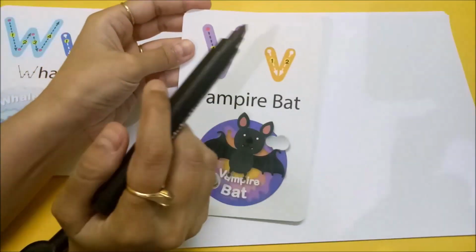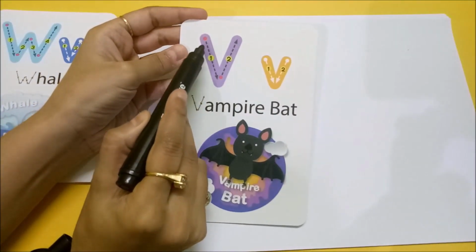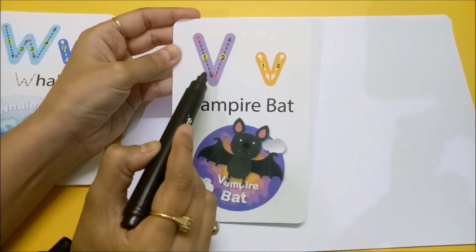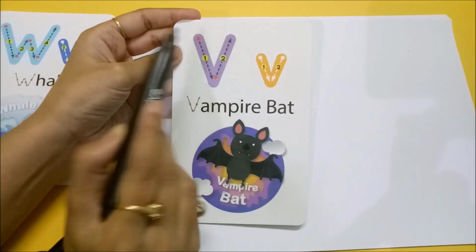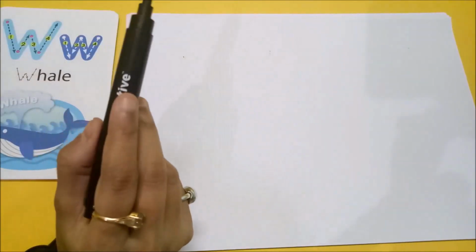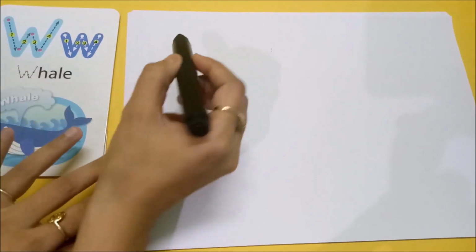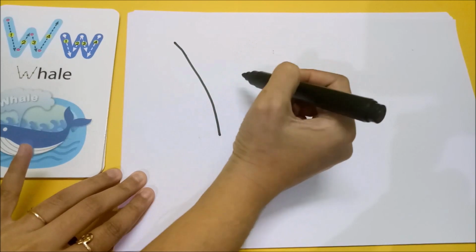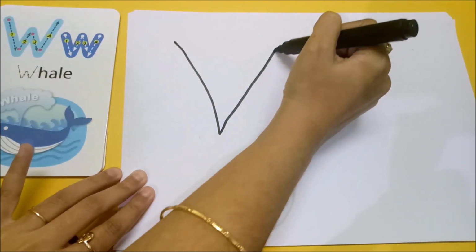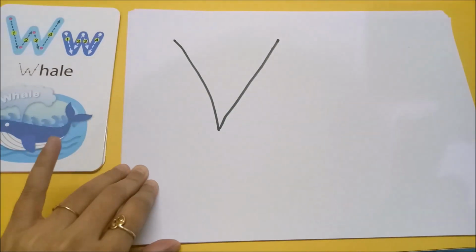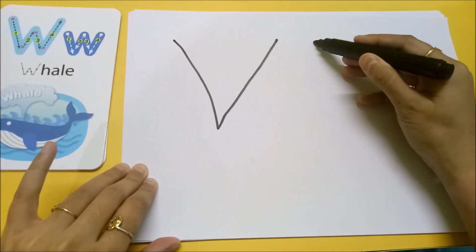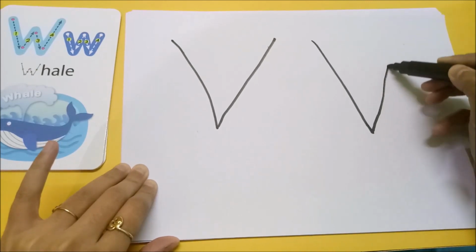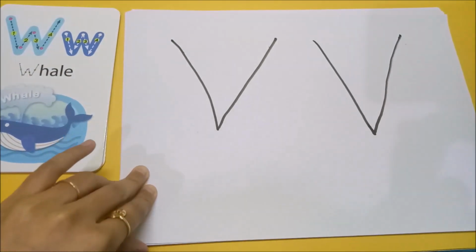V, letter V. One down slanting, one up slanting line makes V. Down slanting line, up slanting line makes V.